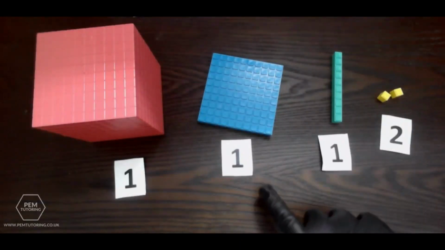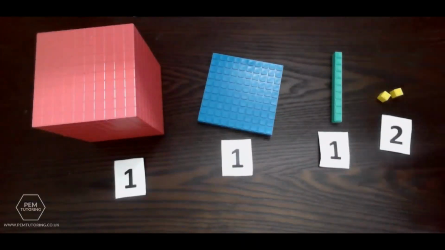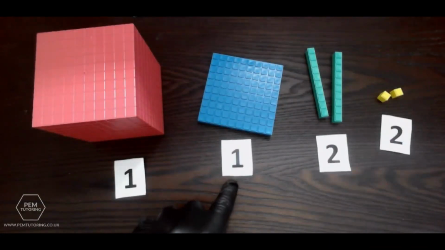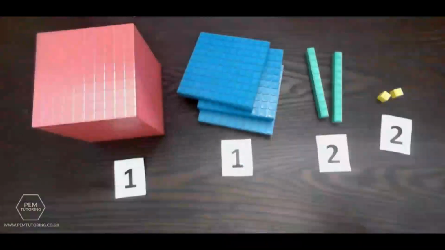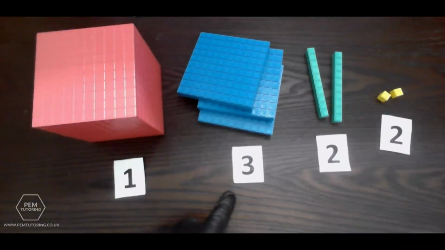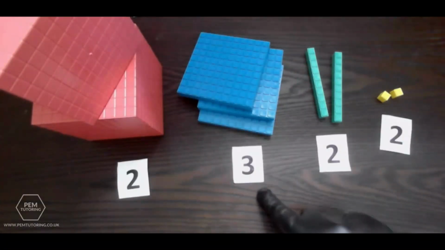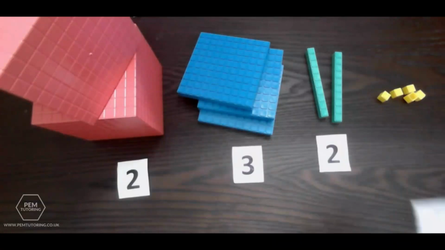So we have 1112. If we add another 10, so just another 10, that now becomes 1122. If we add, say, another 200, that's another 2 hundreds, this number now changes to 1322. If we add another 1000, that becomes 2322. If we say add another 3 ones to that, that now becomes a 5.